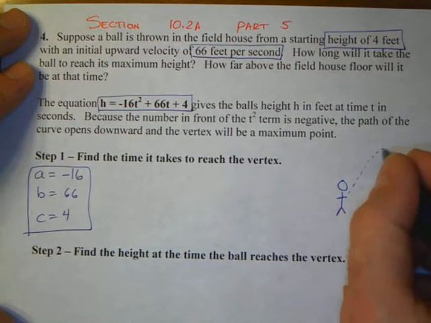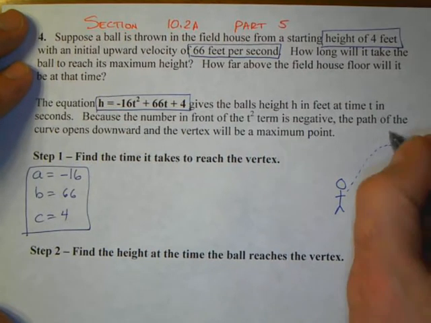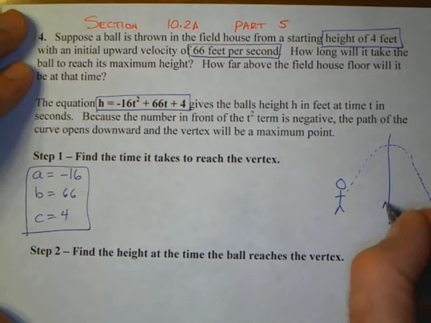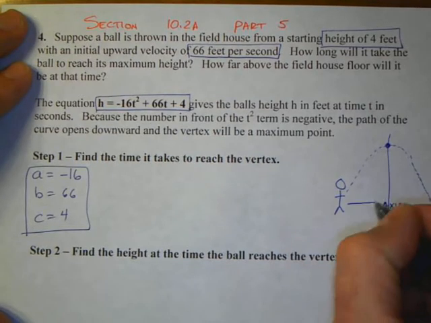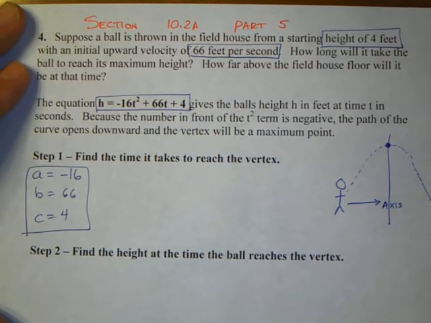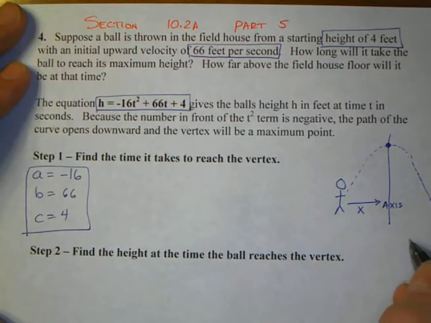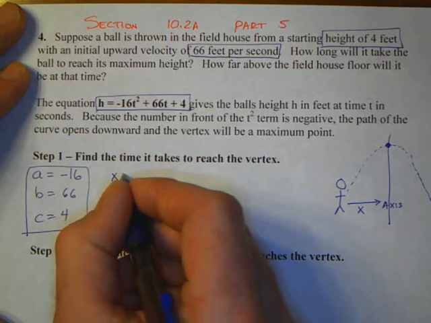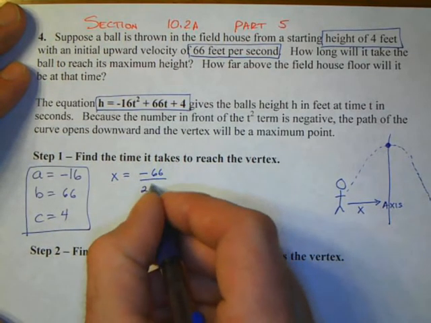Because I'd like you to think with me, if we hit a ball, and we're hitting it up, and it's falling back down, that's in the shape of a parabola. And right in the middle of that parabola is the axis of symmetry. So, if we can find that value, that distance will be the value of x, or the value of t for time for it to get to the peak. So, let's find the value of the axis of symmetry.